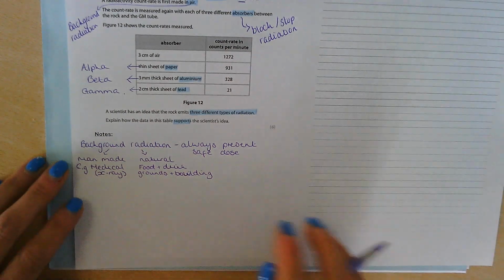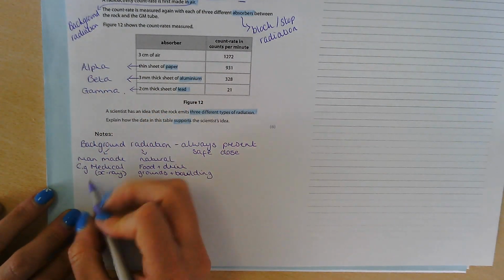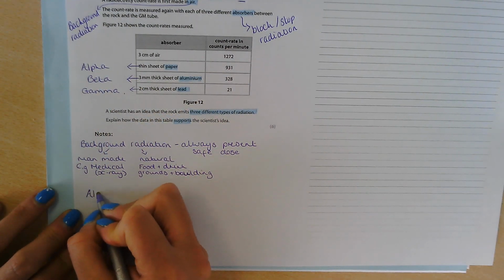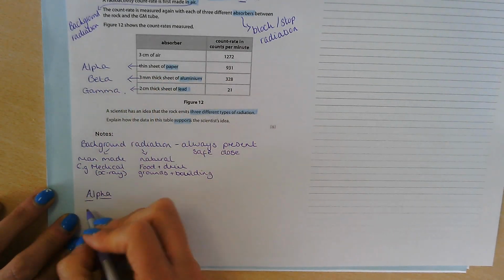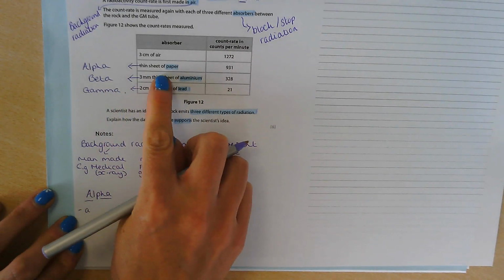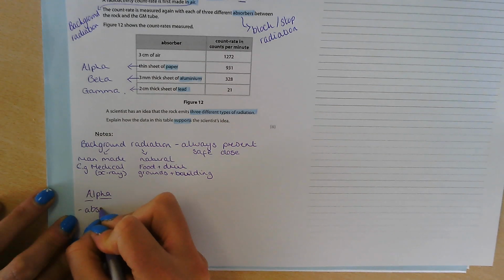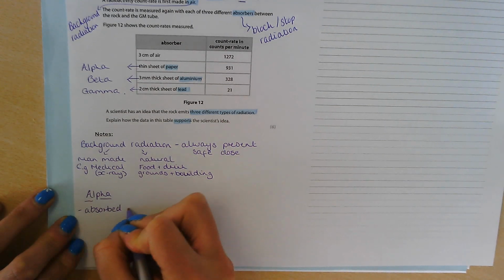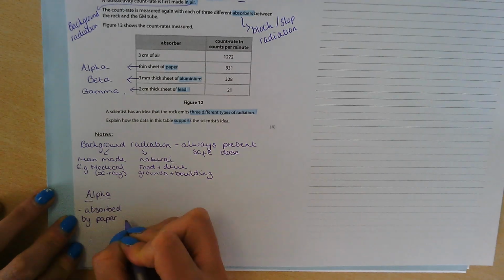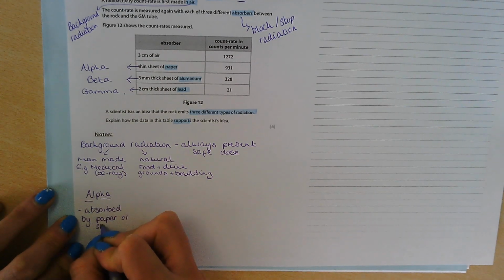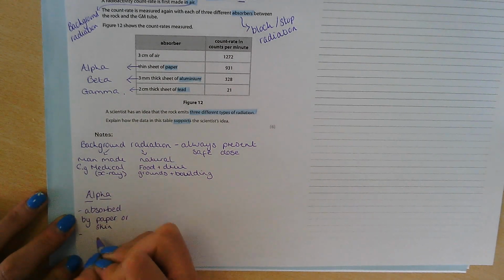Now, let's talk about our 3 different types of radiation. So, linking to this question, we've got alpha. Now, we already know that alpha is absorbed by paper. We've already mentioned that here, but I'll just make a quick note. So it's absorbed by paper or skin. And that's because it's weakly penetrating.